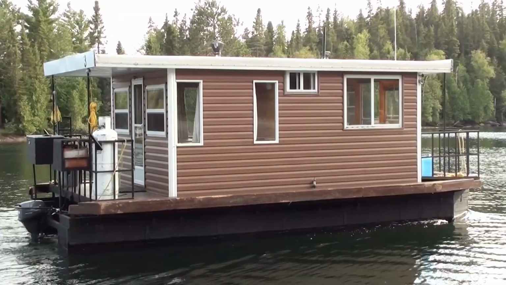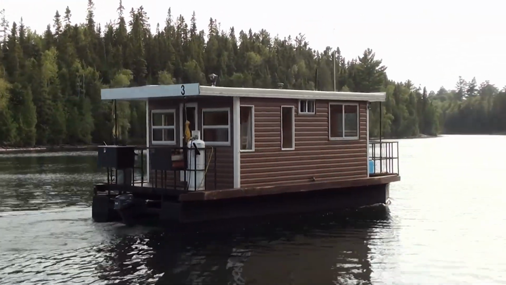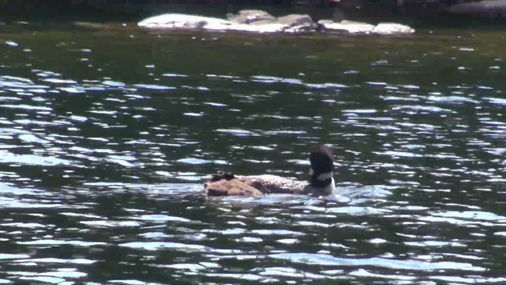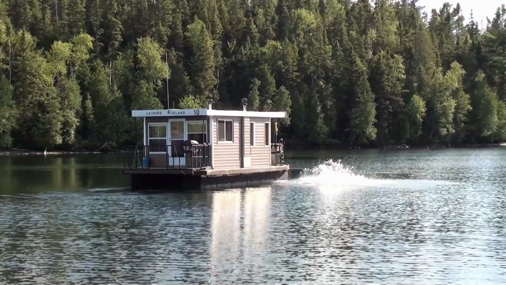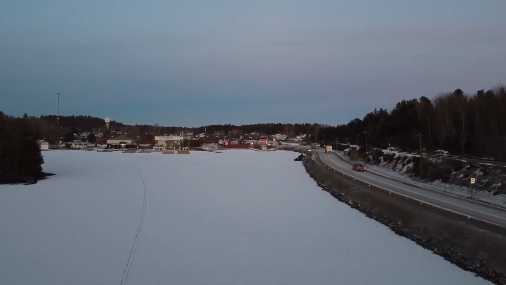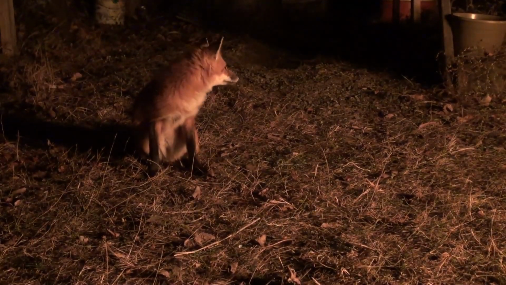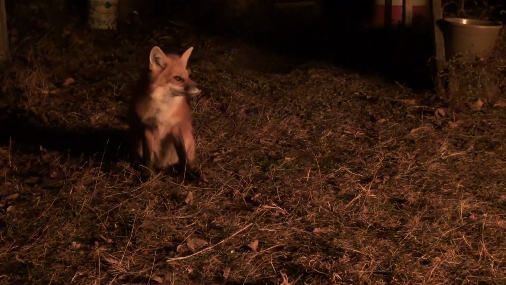And I get to send people out on houseboats to enjoy the lake, and they get to enjoy the loons that you see here, and I get to send them out on these little boats, and they have a blast. But right now, it's winter in my little town, and I don't have that much to do, so I stream on Twitch. So come on in, sit down, stay a while, and listen, and enjoy your time in the igloo.